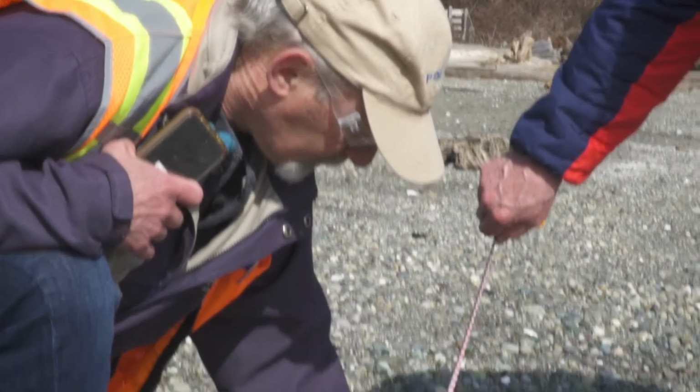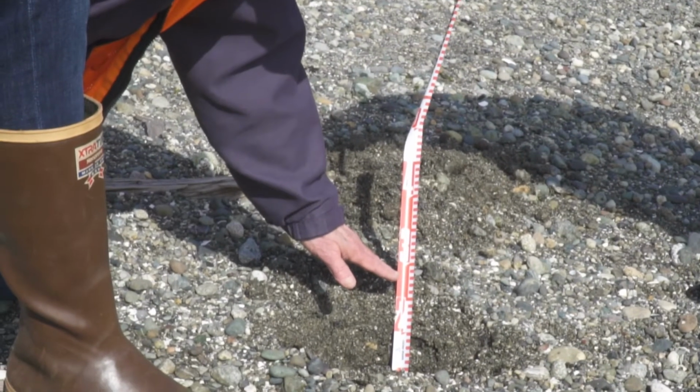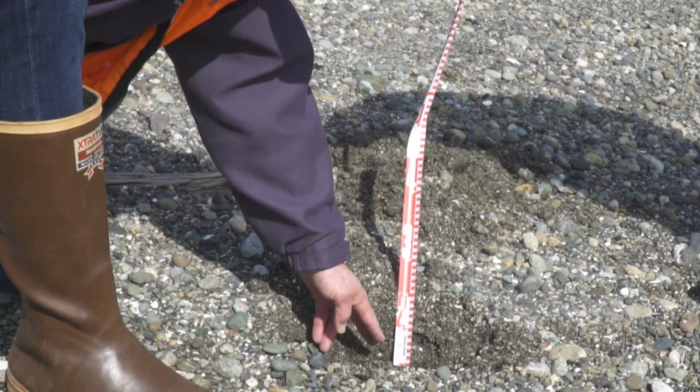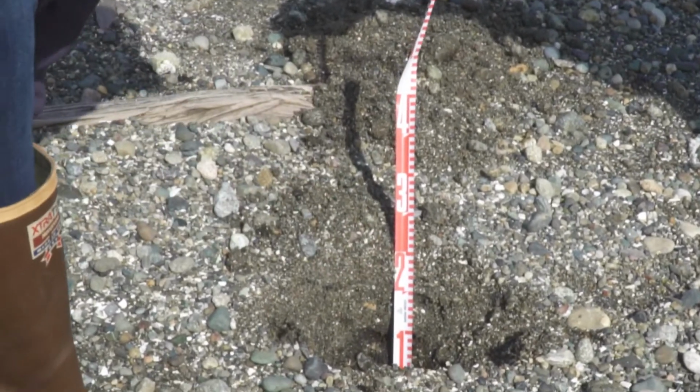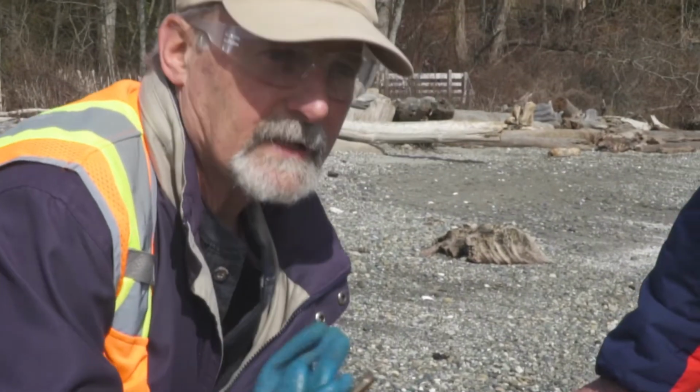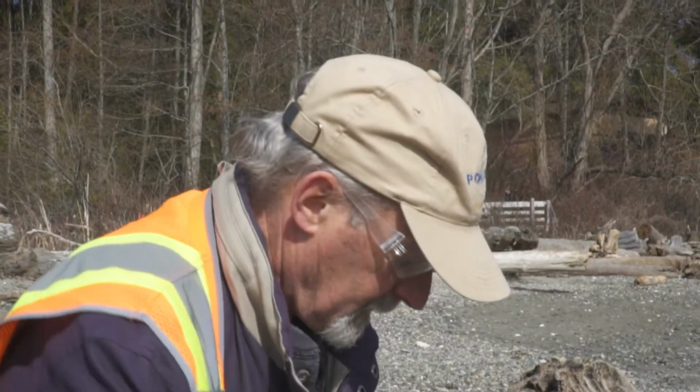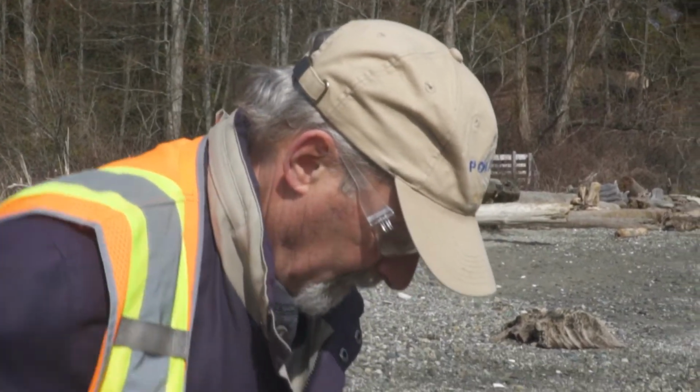So we could call that our oiled layer. So we've got 10 centimeters of clean cover, and then we have a 5 centimeter band of oil, and then we have the fine grain material underneath it. So that's how I'm going to characterize and document the conditions of that pit.